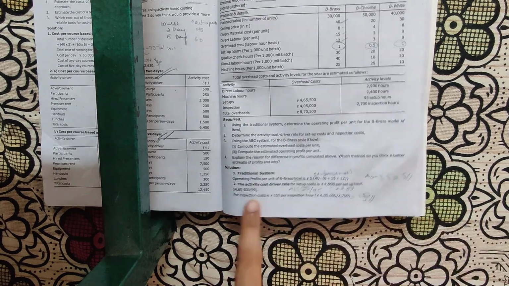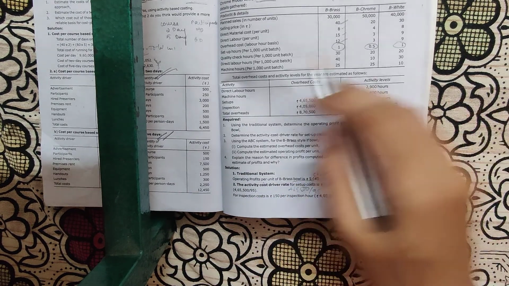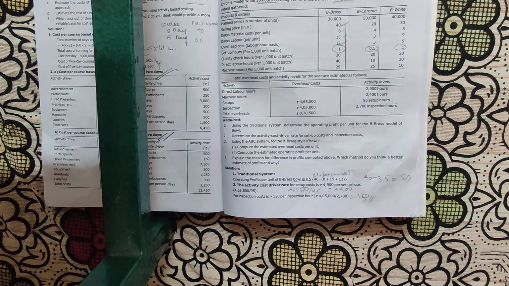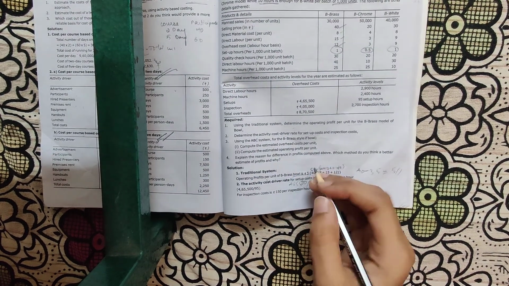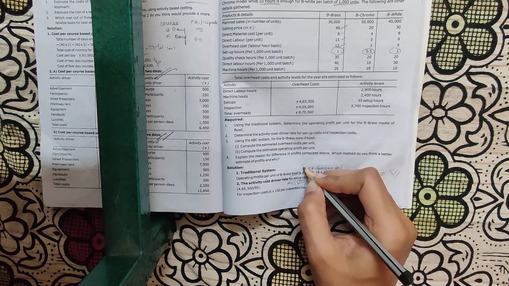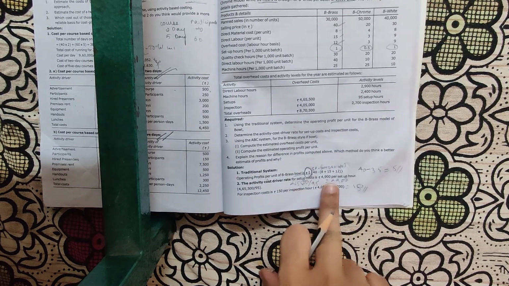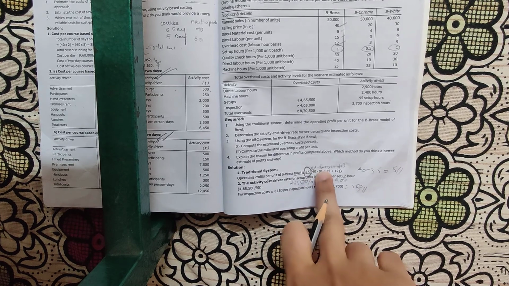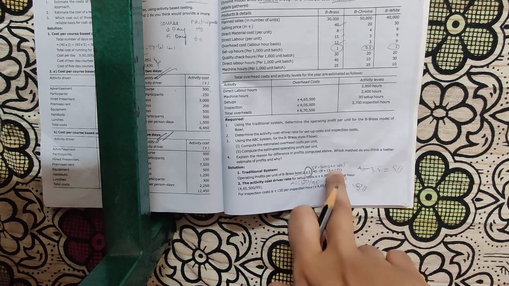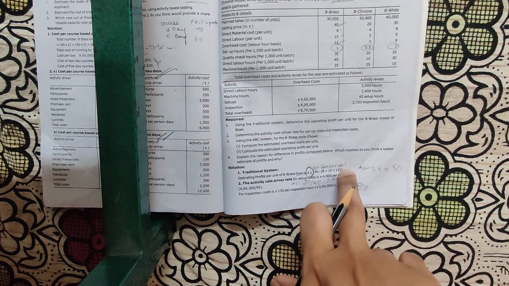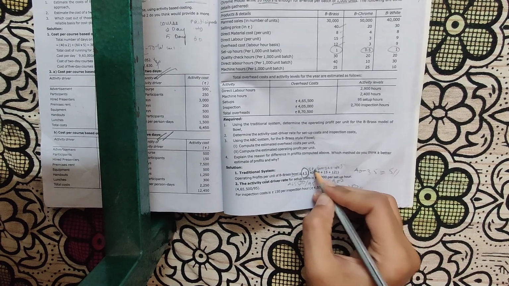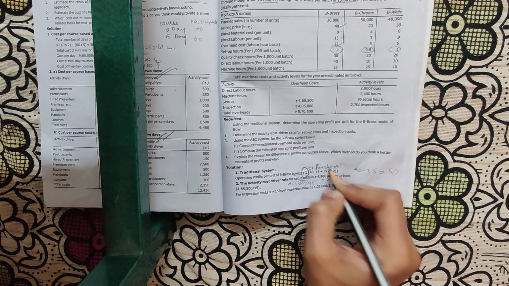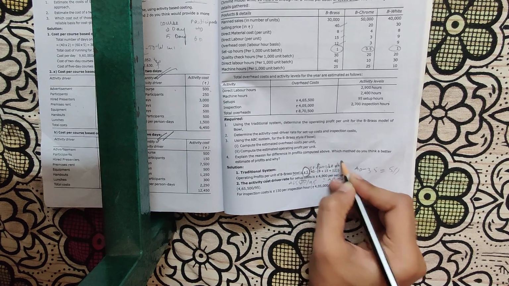See, for B brass bowl, what is the amount that is incurred? For B brass bowl, you are getting a cost of rupees 5. Now what is the formula under the traditional system? It is selling price minus open brackets, direct material plus direct labor plus overhead, close brackets.